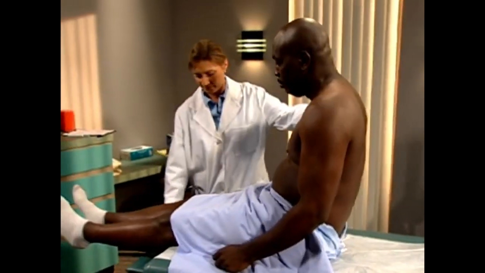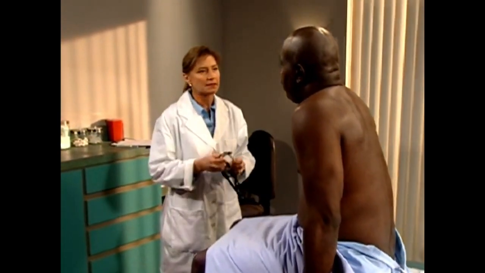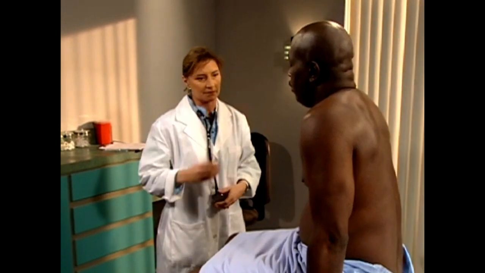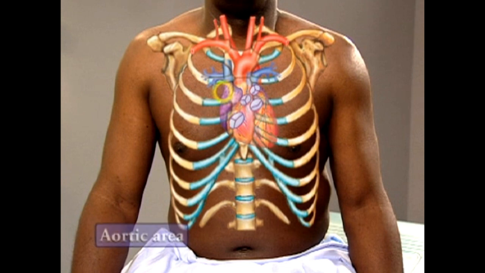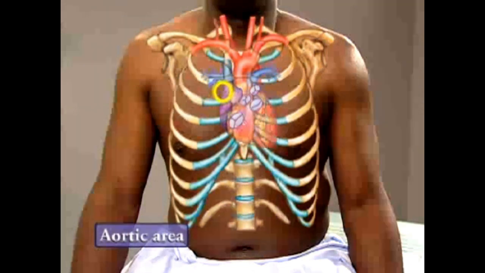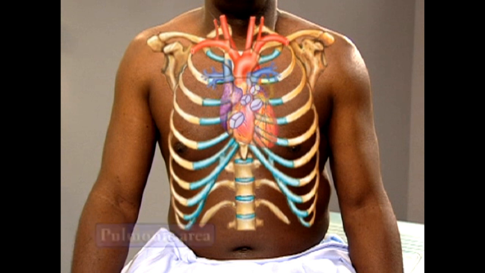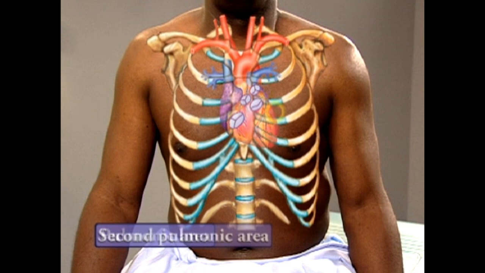Mm-hmm. To continue, auscultate the heart with a warm stethoscope, moving systematically through all the basic auscultatory sites. These include the aortic area, in the 2nd intercostal space at the right sternal border, the pulmonic area, in the 2nd intercostal space at the left sternal border, the 2nd pulmonic area, in the 3rd intercostal space at the left sternal border, the tricuspid area, in the 4th intercostal space at the left sternal border, and the mitral or apical area, in the 5th intercostal space at the left midclavicular line.